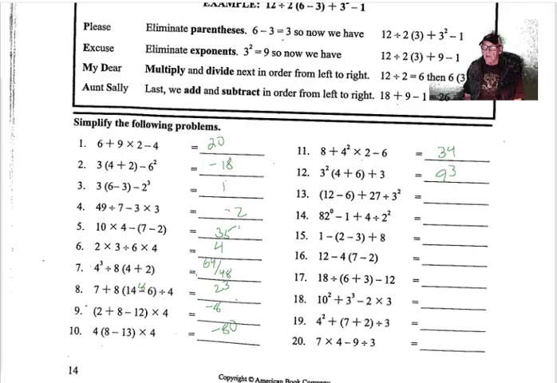For number 13, 12 take away 6 is 6. 27 divided by 9 is 3. We have a 6 plus 3, which is 9. For the next one, 8 to the 0 power is a 1. And we got a 4. 4 plus 4 is 8.